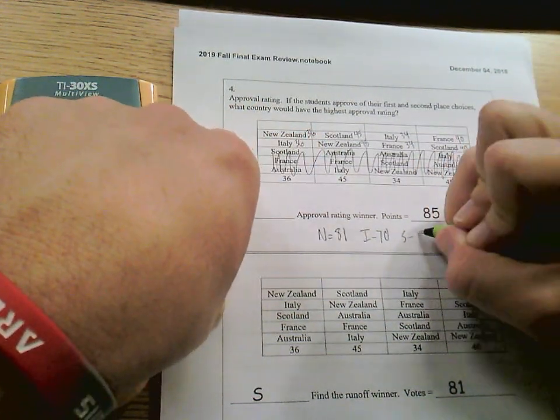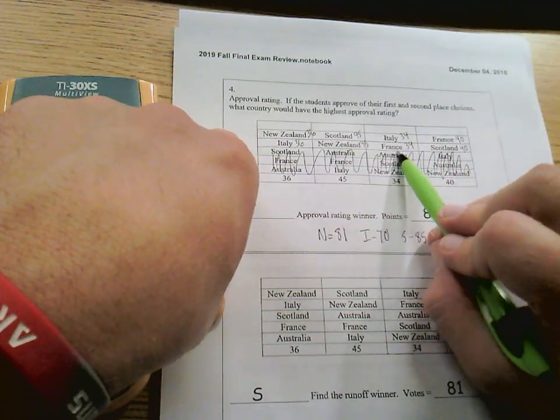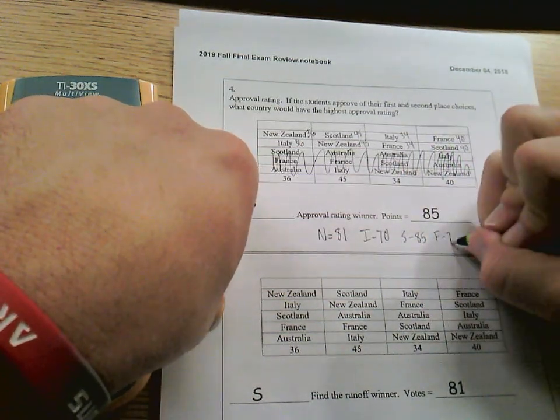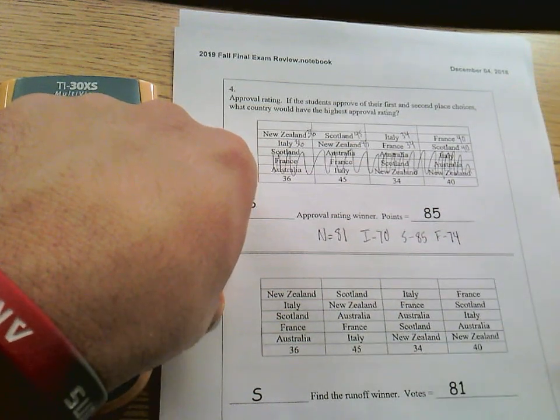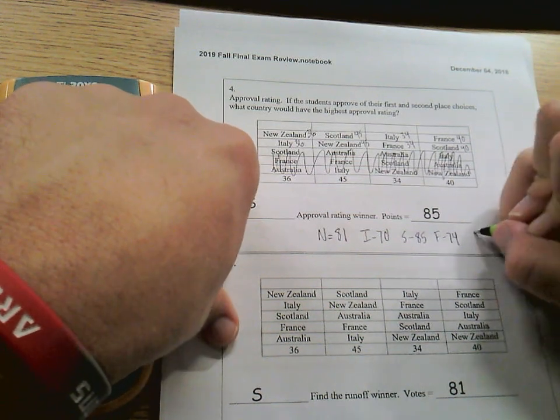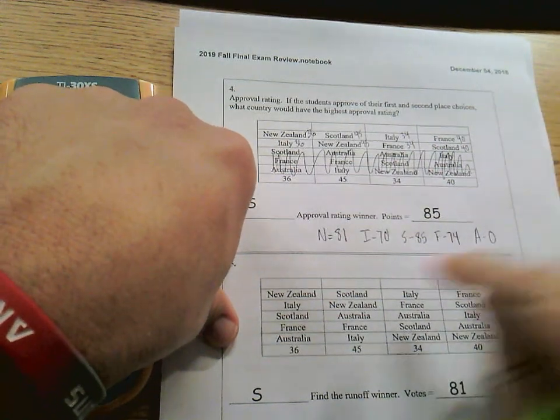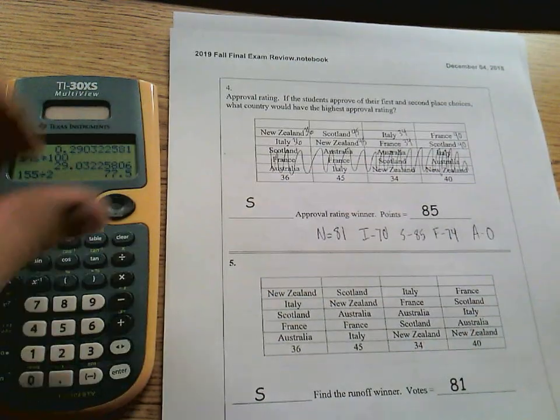Scotland, 85. France, here and here, 74. I feel like I'm forgetting somebody. Australia. That's it. Australia was never approved, 0. So the highest is Scotland with 85.